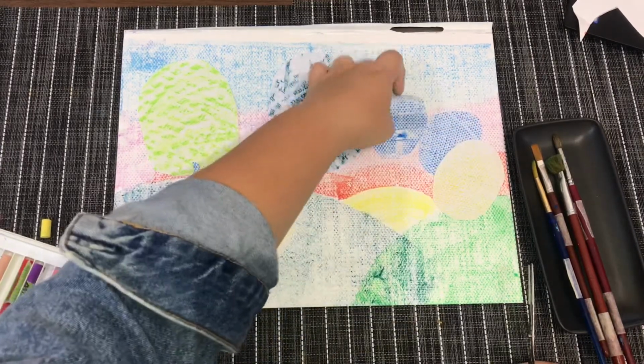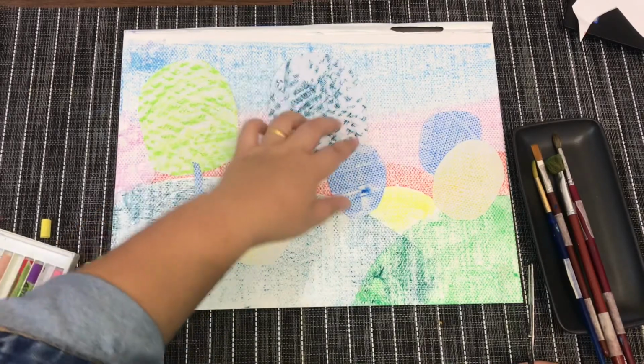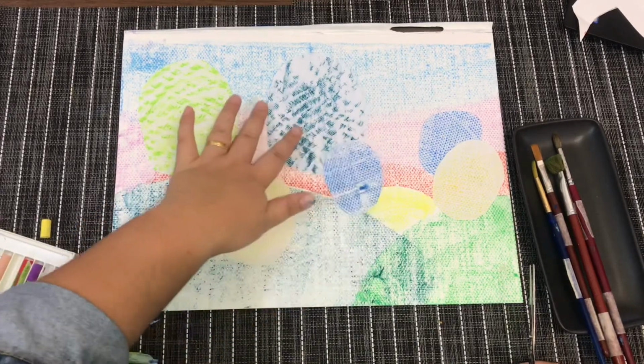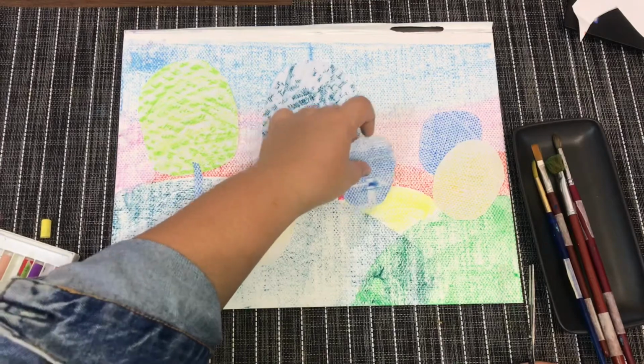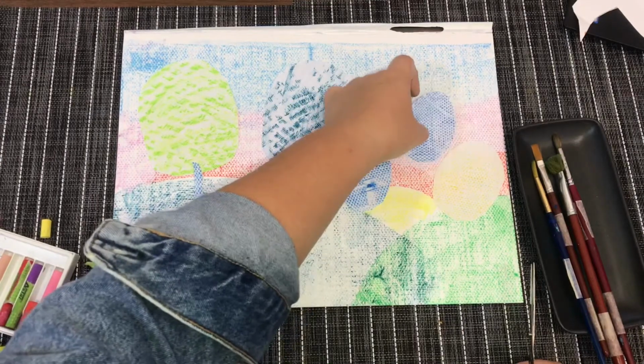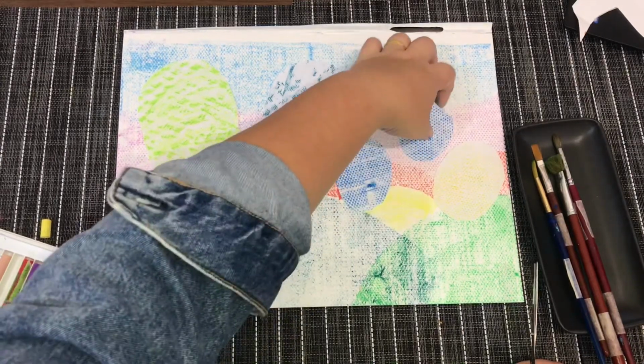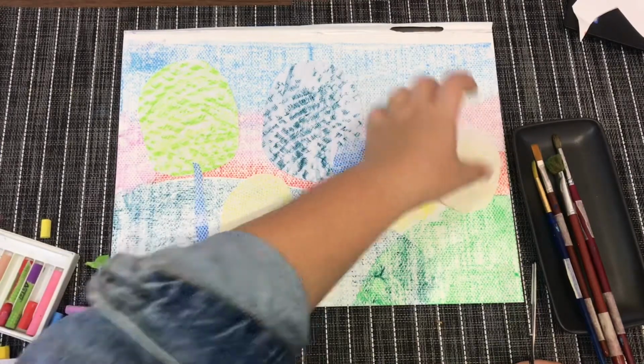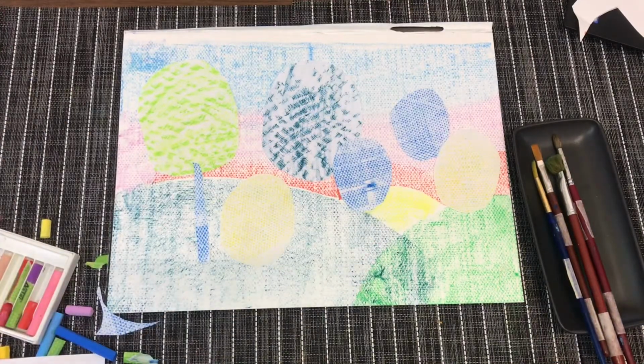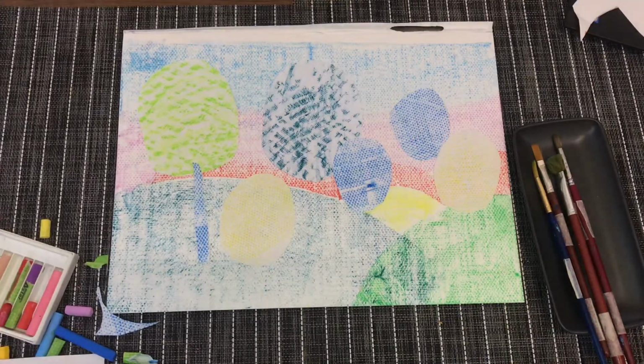Okay, so I'm going to arrange it this way. Okay, so I'm going to speed up this one into a time lapse so that it will save your time.